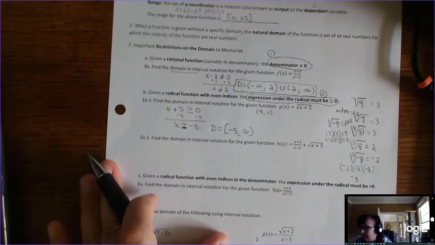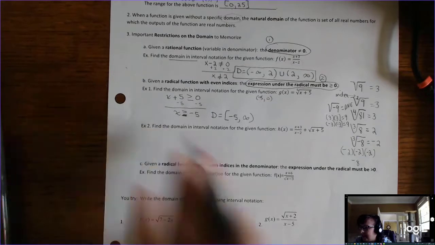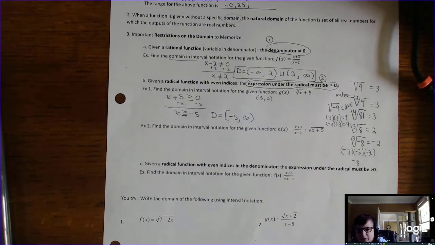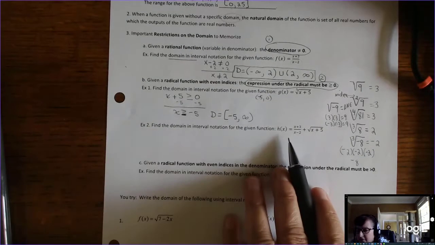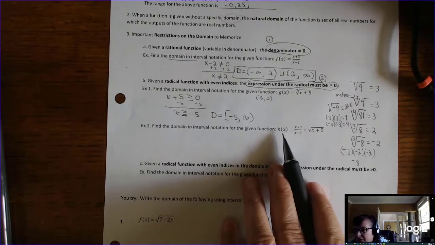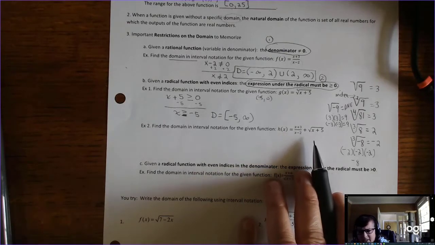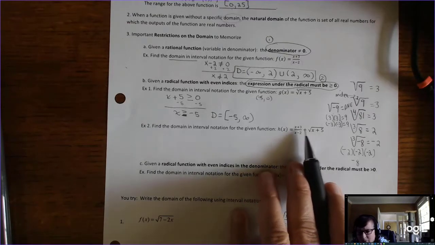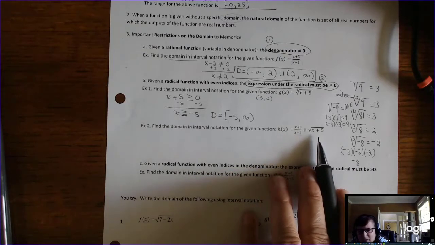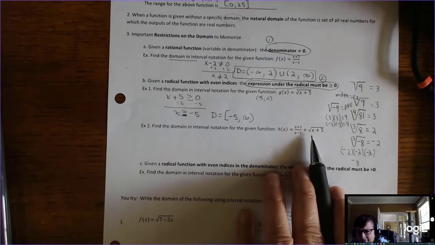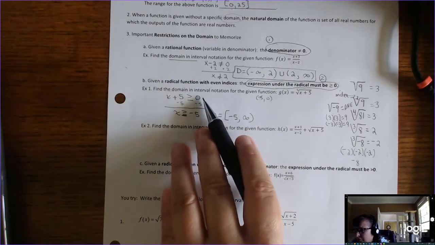Okay, now I've added this problem to see if you understand how to find the domain of this very complicated function. Now we could graph that in Desmos. I don't really know what it would look like, but it would look weird. It's a rational function added to a square root function. Okay, but it doesn't really matter. We can still use these two rules that we have memorized.